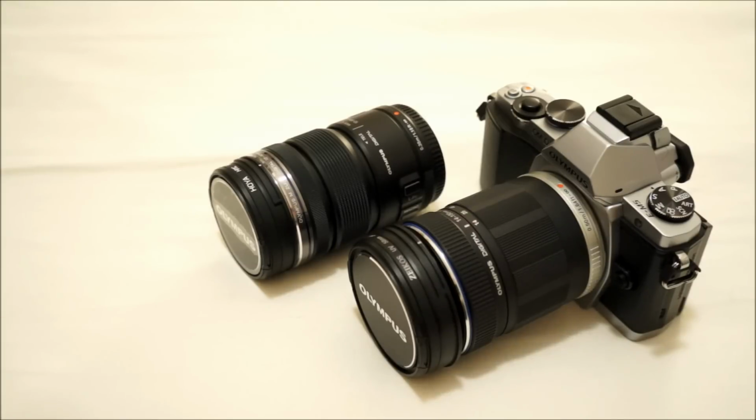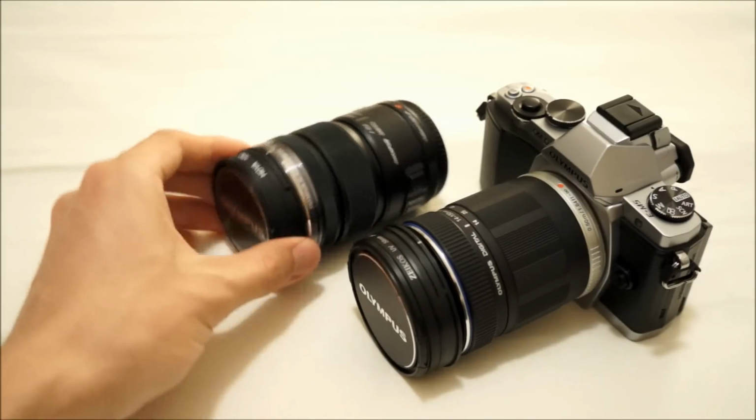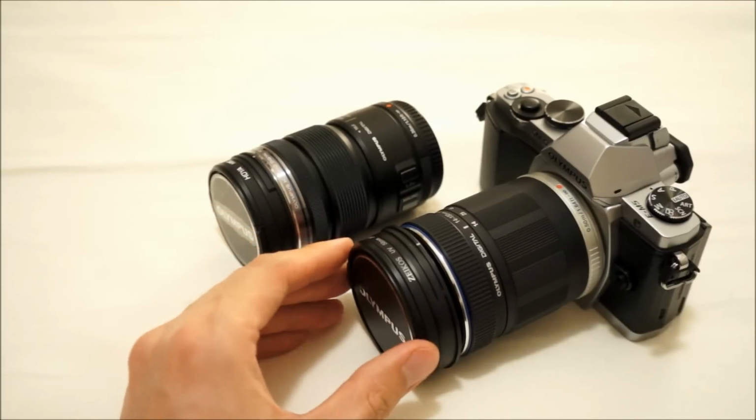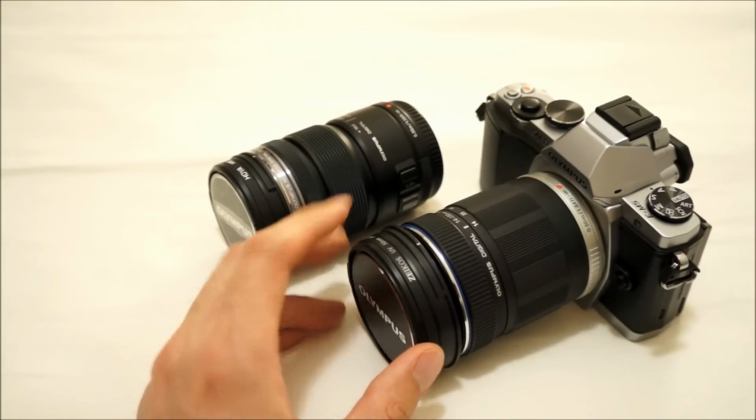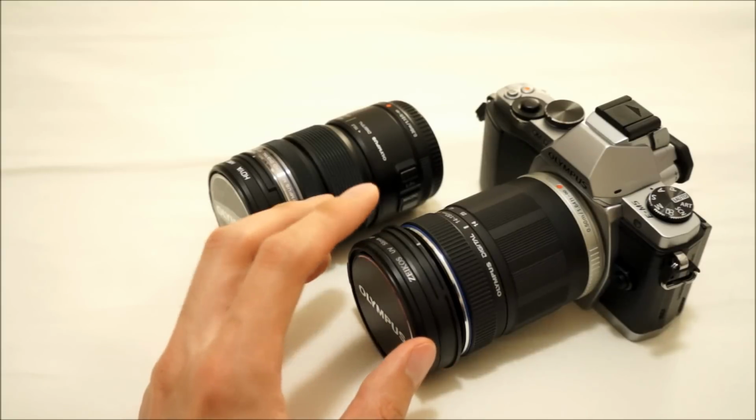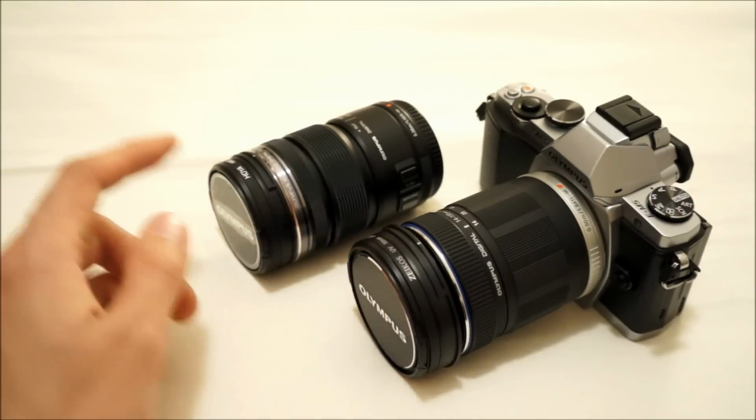In terms of price, they're once again pretty similar. This one is, I think, priced at $500 US. This one's priced at $600 US. But this has been out for longer, and you can probably get a used lens for cheaper with the 14 to 150 than the 12 to 50.